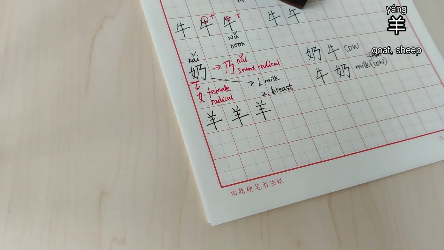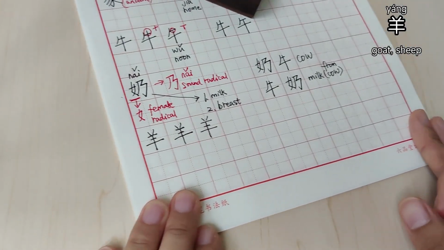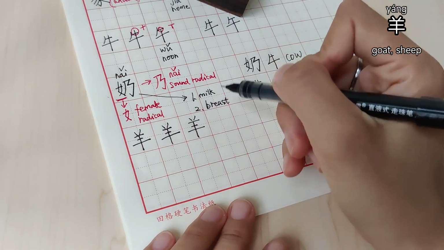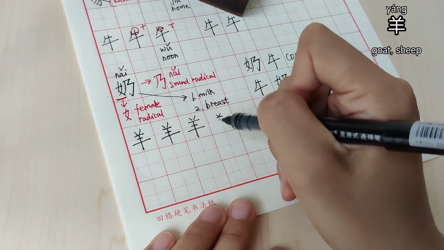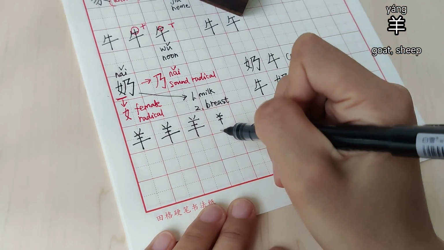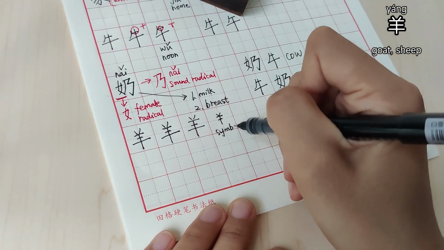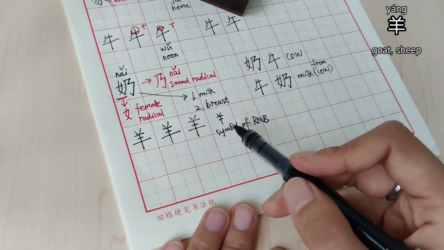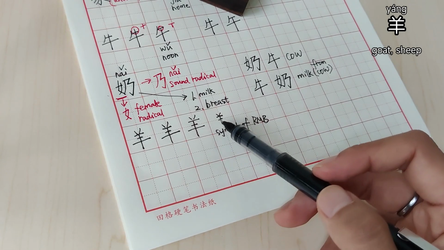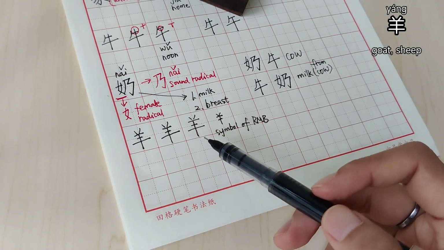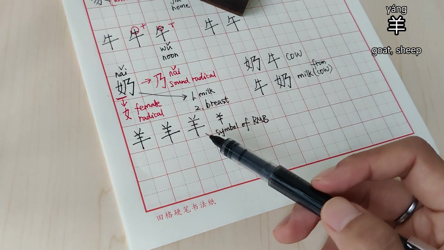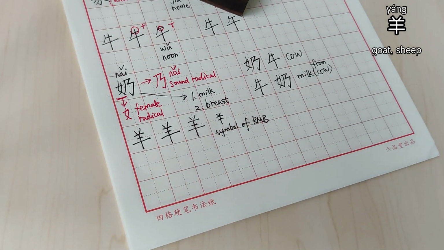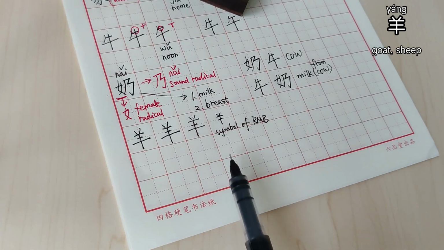So maybe some of you might notice that the symbol of RMB is like this. So this is the symbol of RMB, the Chinese currency. Is there any connection between these two? And I did do some research myself, and it turns out there's not much connection between these two. So yeah, they look alike, but there's nothing connecting these two.